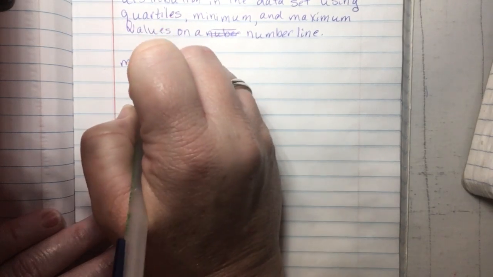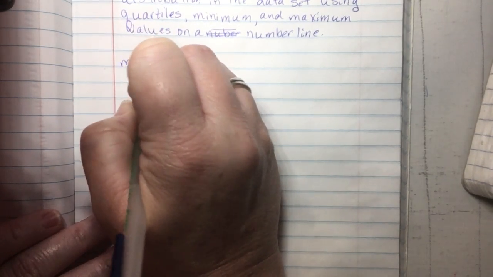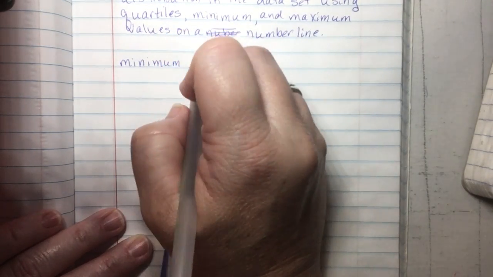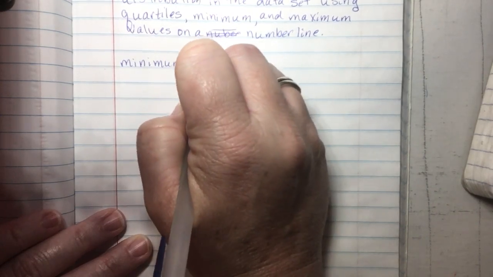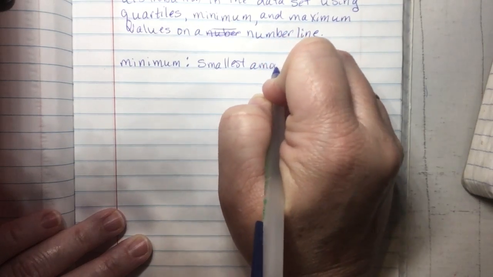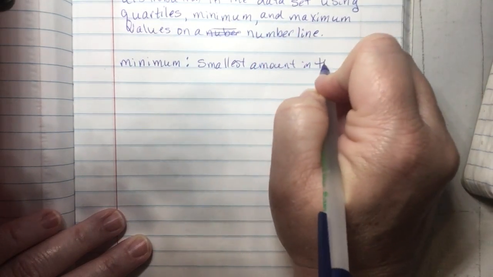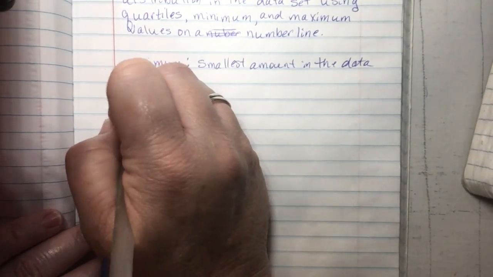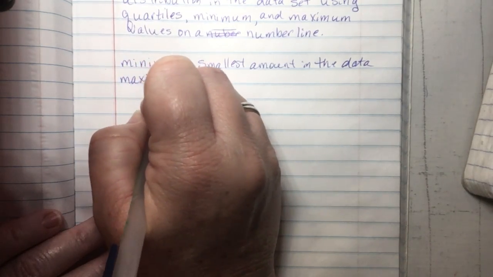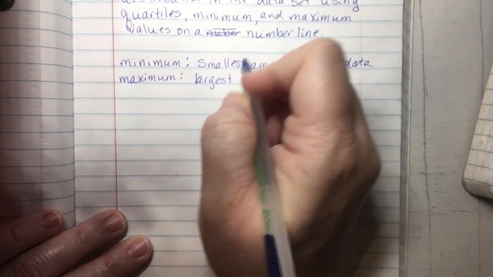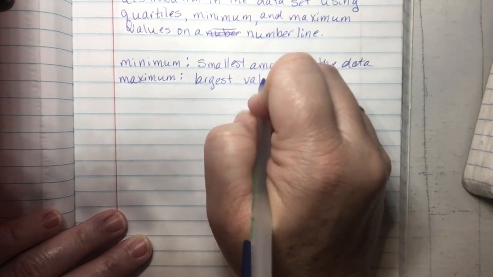All right, so our minimum, let's just make sure everybody knows, minimum is the smallest amount in the data. And maximum is the largest amount in the data. I wonder if we should say value. Let's say value.